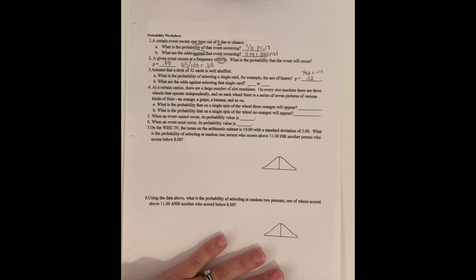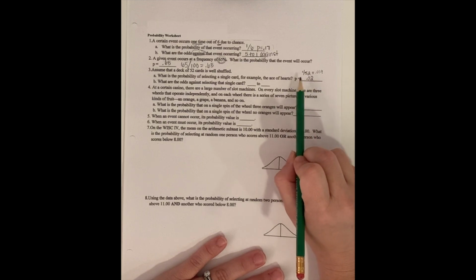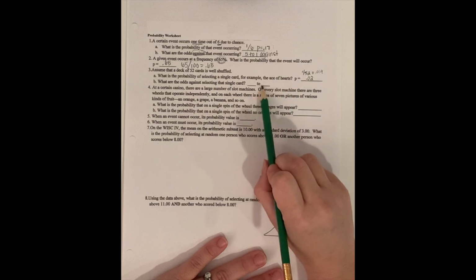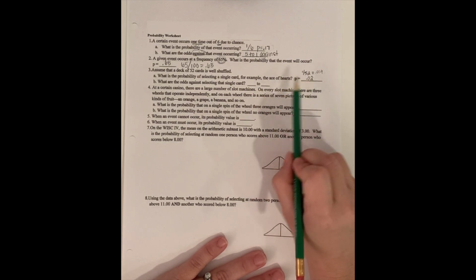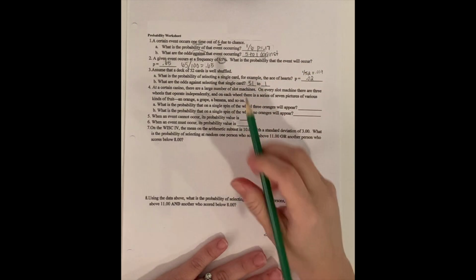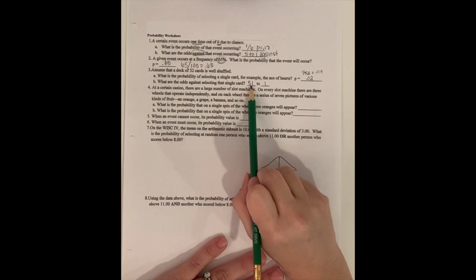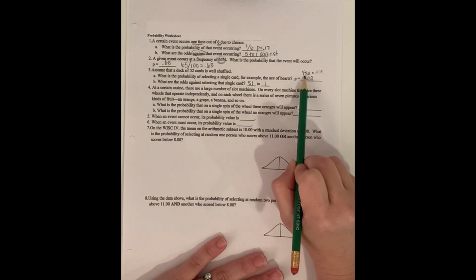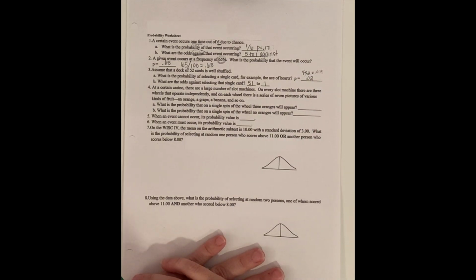And then for 3B, it says, what are the odds against selecting that single card? So I know that one card was selected out of a possible 52. That means the odds against selecting that one card out of 52 are 51 to 1. So in other words, there's 51 opportunities to get it wrong and only 1 opportunity to get it right, whereas the probability says there's 1 opportunity out of 52 to get it right. So they say the same thing, just in different ways.